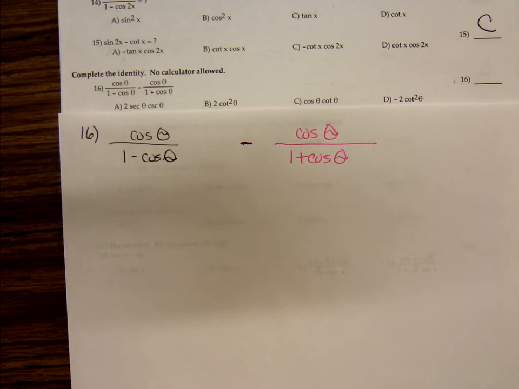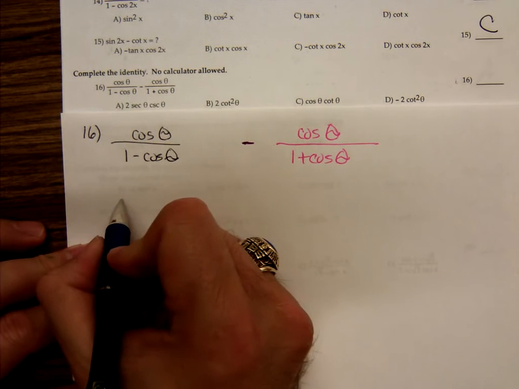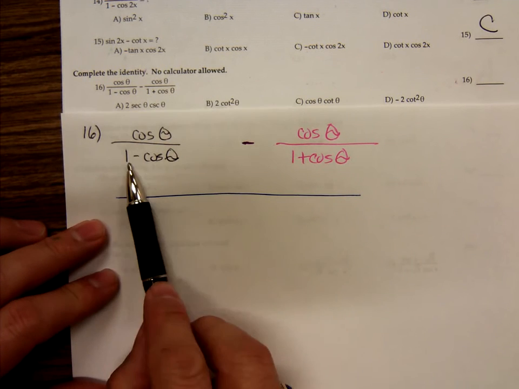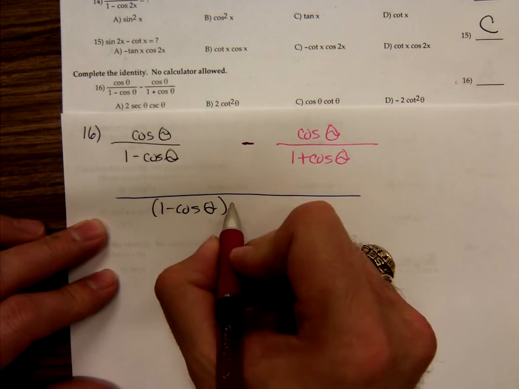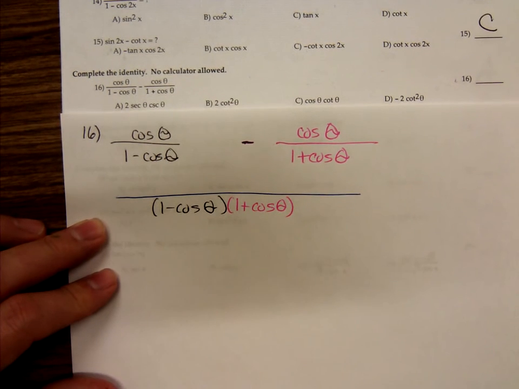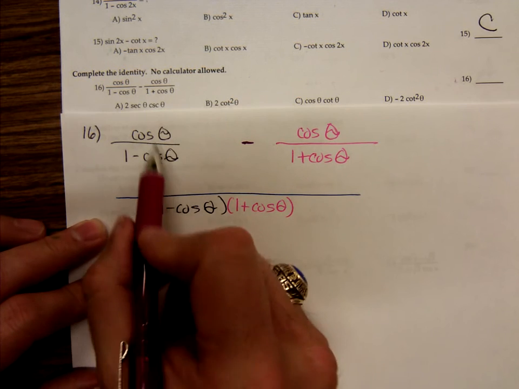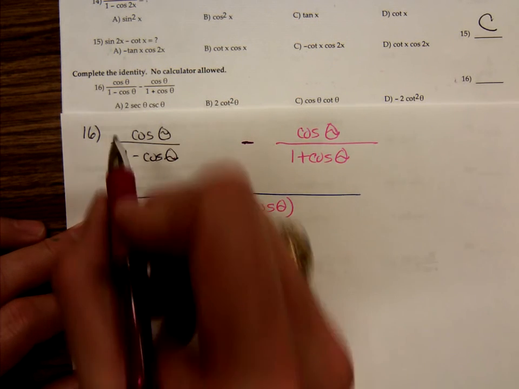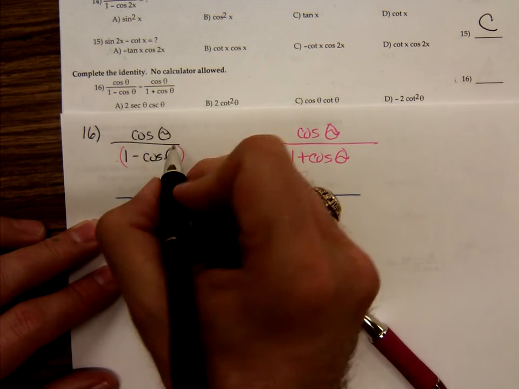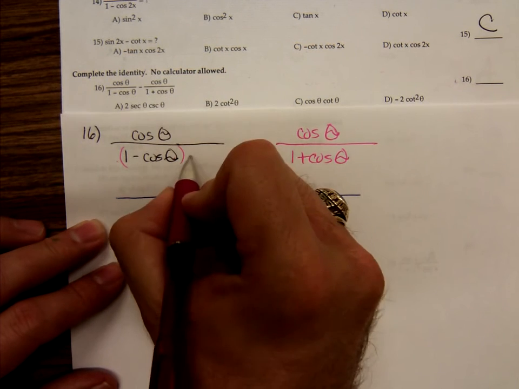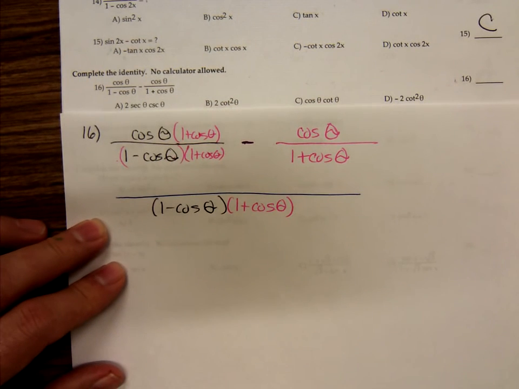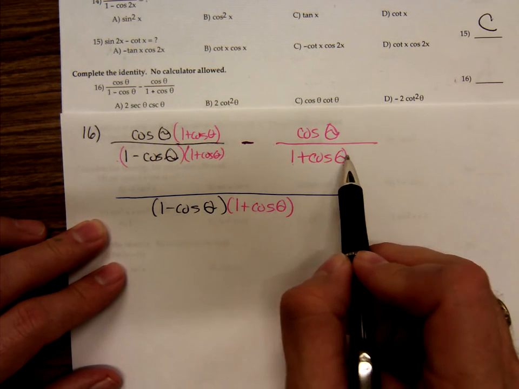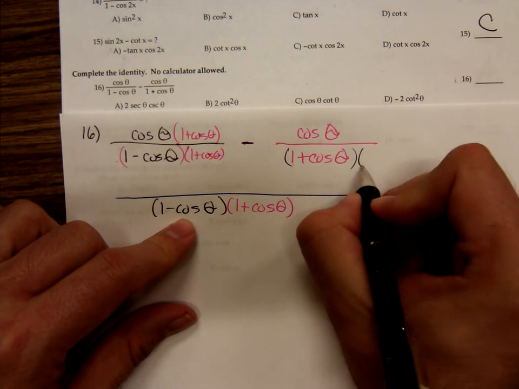If we're going to add them together, we've got to get a common denominator. And what would that common denominator be? Well, the common denominator would just be the black 1 minus cosine theta times the pink 1 plus cosine theta. So you begin to see why I left all this room. Here, there's already a black 1 minus cosine theta. So to get a pink 1 plus cosine theta here, we're multiplying above and below. Now here we already have the pink 1 plus cosine theta. We need a black 1 minus cosine theta there.